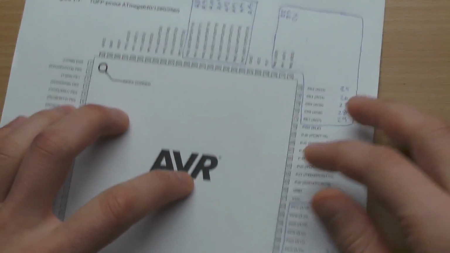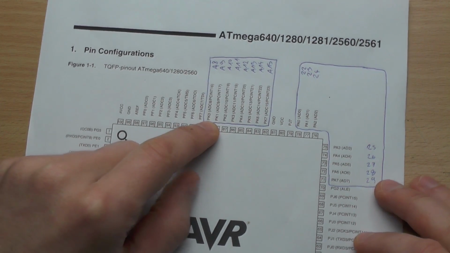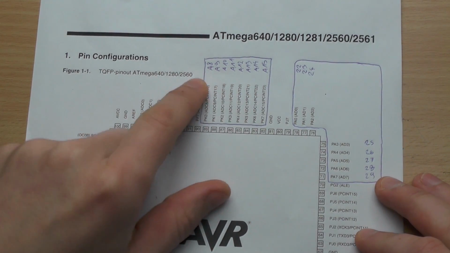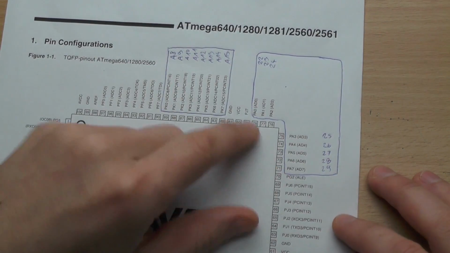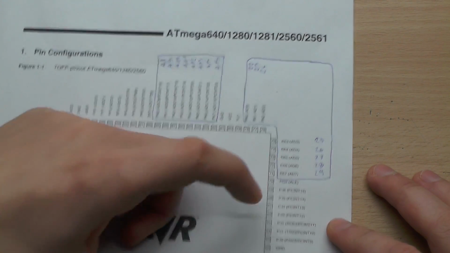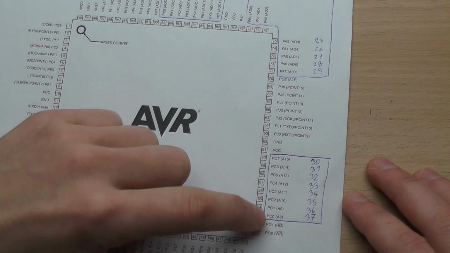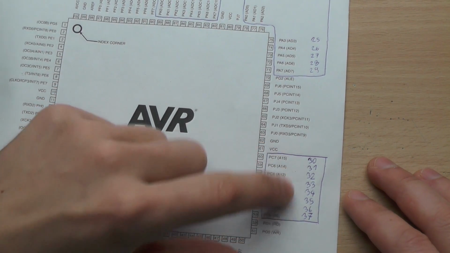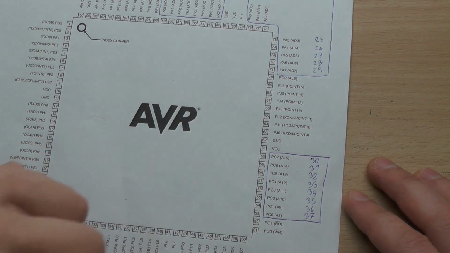So we have several possibilities here. This K port is mapping to the analog ones. Then we have the A port, which is mapping to 22 until 29. And then we have C, which is reverse mapped to 30 to 37. I will pick the C port to connect the converter.